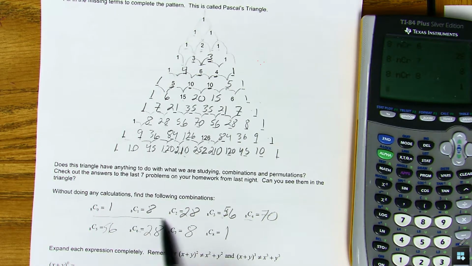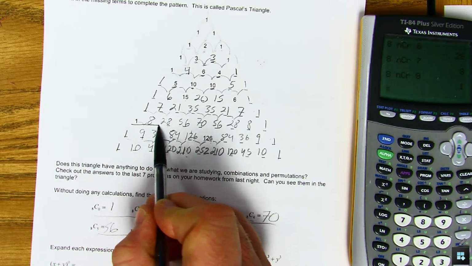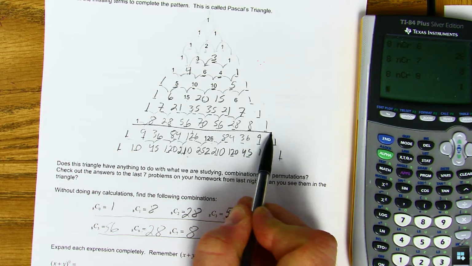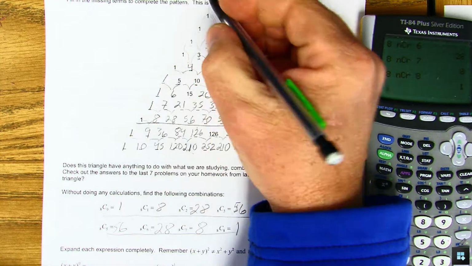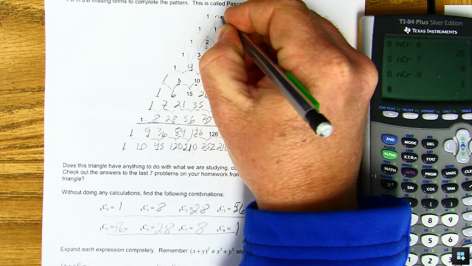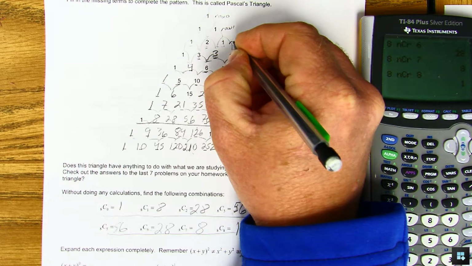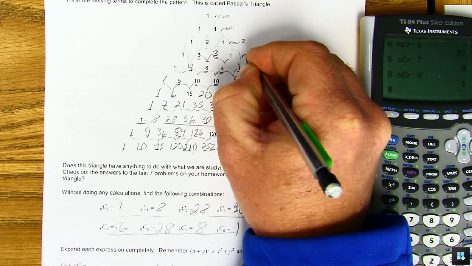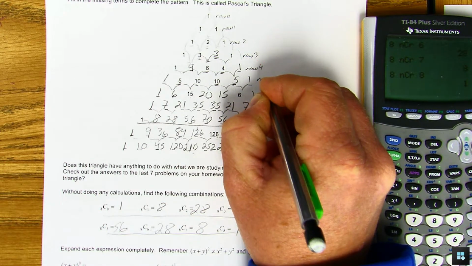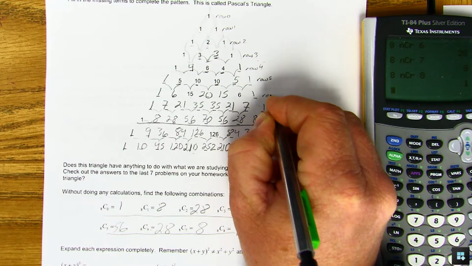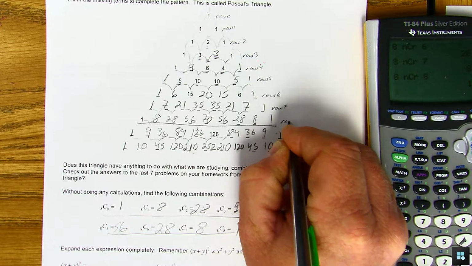Do you guys see these anywhere up here? Yeah, that's kind of cool. Okay. By the way, I don't know if you know this or not. This is considered row 0. This is considered row 1. This is considered row 2, row 3, row 4, row 5, row 6, row 7, row 8.